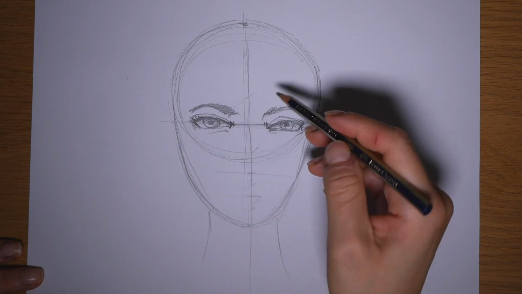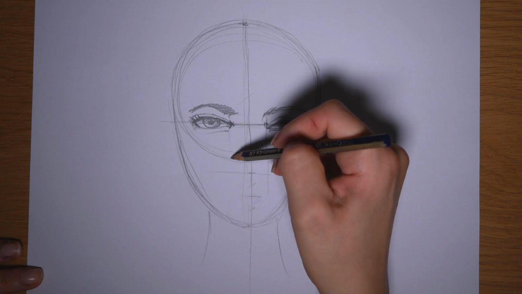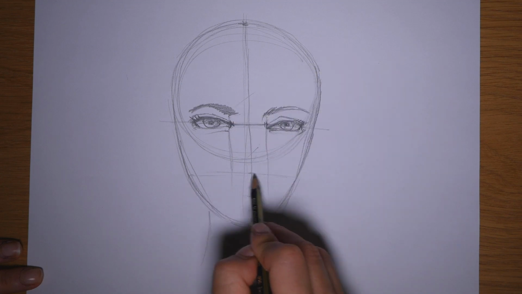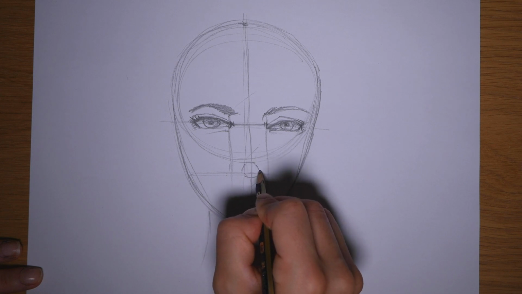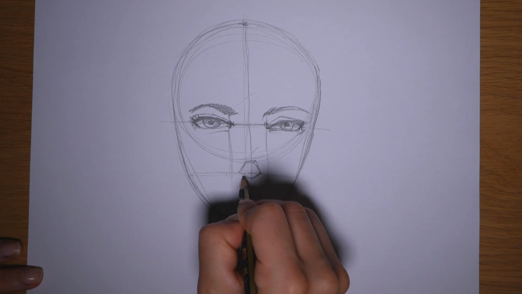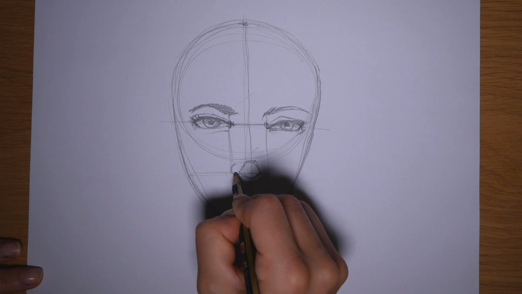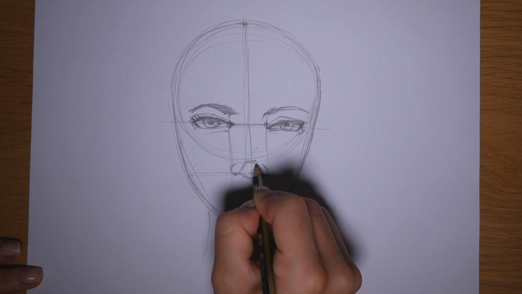Okay, now I draw two vertical lines from the beginning of my eyes into this, dividing this straight line. And this is the way I'm gonna be able to draw my nose. And this is the limit of my nostrils. Perfect.